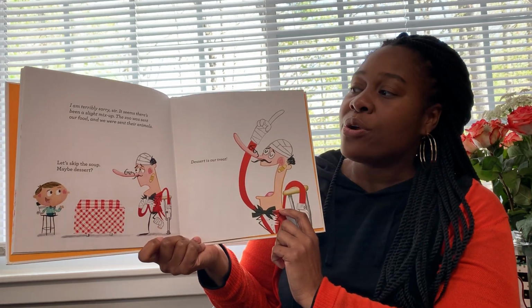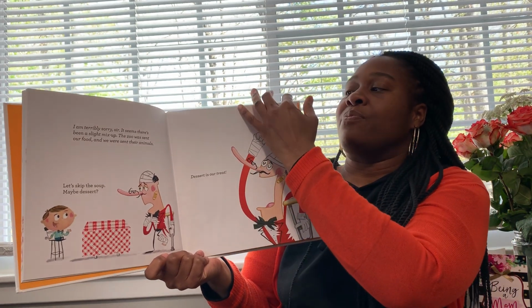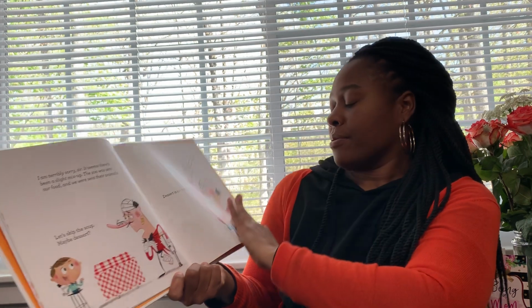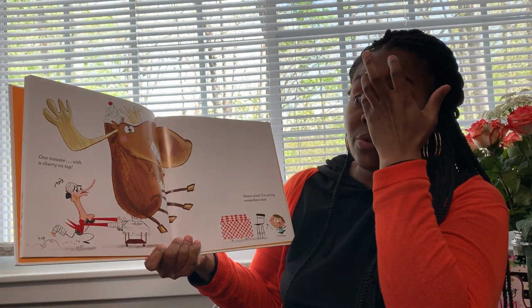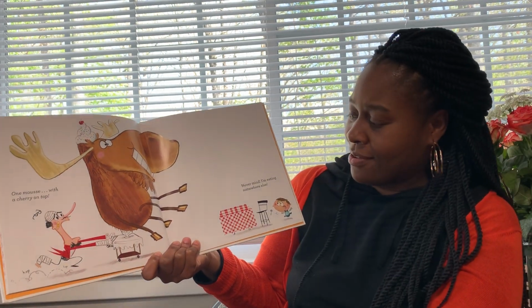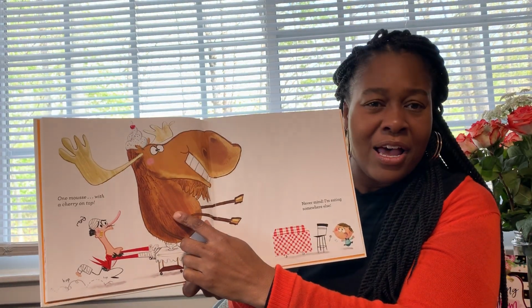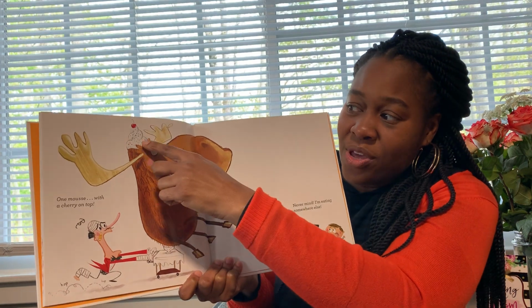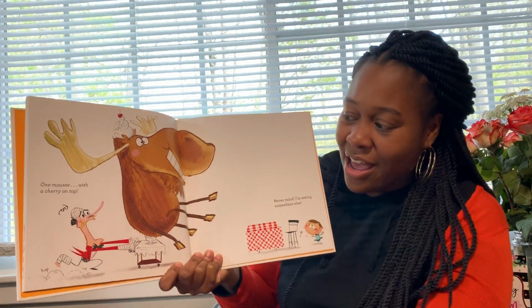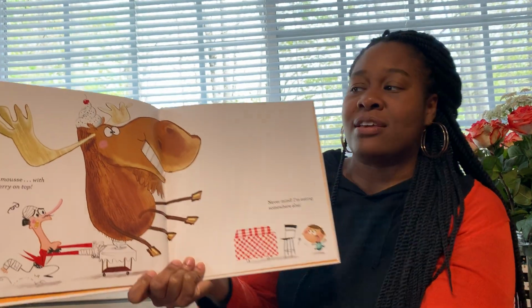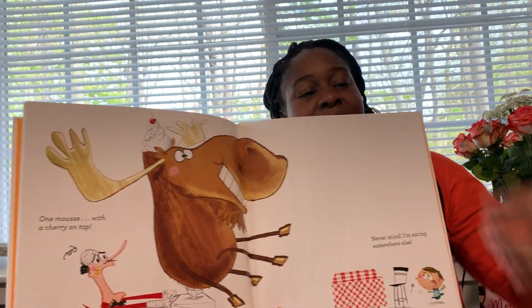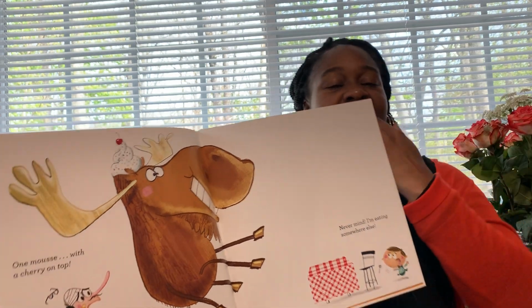Dessert is our treat, said the waiter. One mousse with a cherry on the top. Oh my goodness. A mousse with whipped cream and a cherry on top. Never mind. I'm eating somewhere else. He said, I'm not going to be bothered with this restaurant anymore.